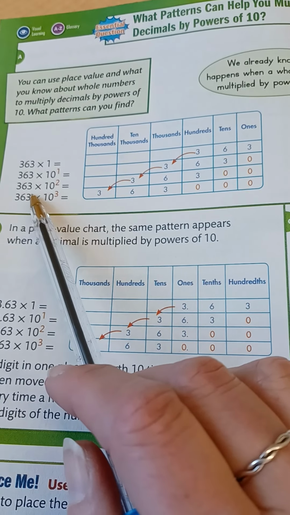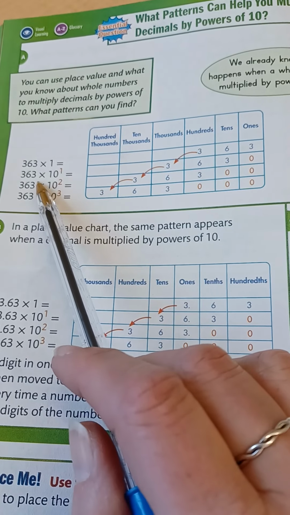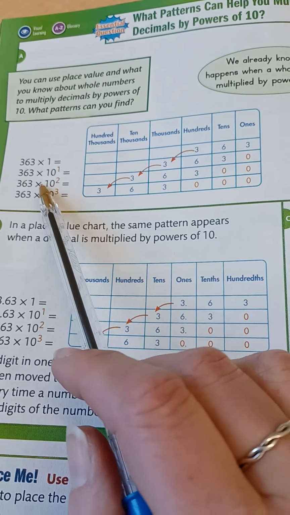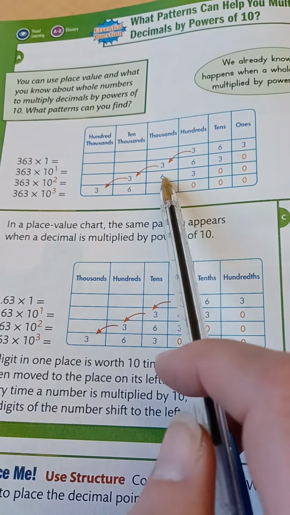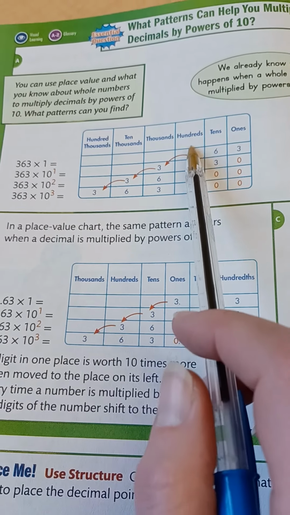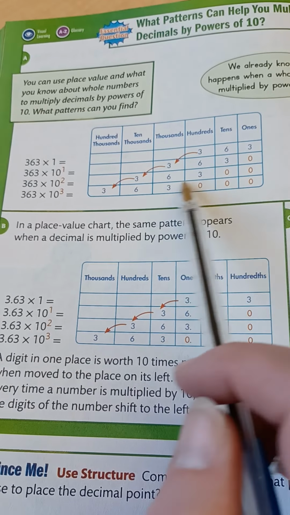However, 363 times 10 to the power of 2, you're just going to add two zeros because it's a 2. You add a 0 and a 0. So now it's 3 ten thousands, 6 thousands, and 3 hundreds, and there's the two zeros that I added.